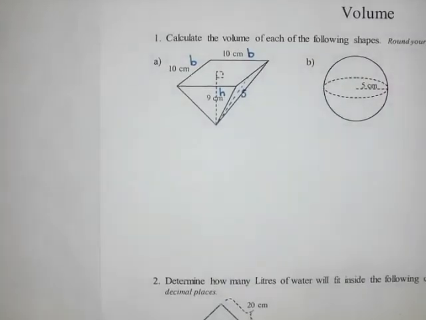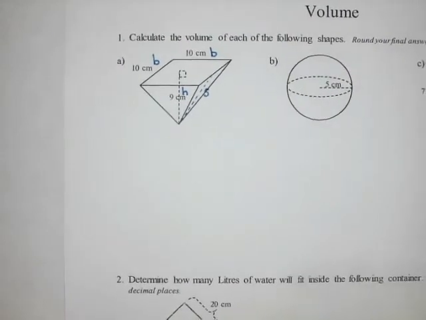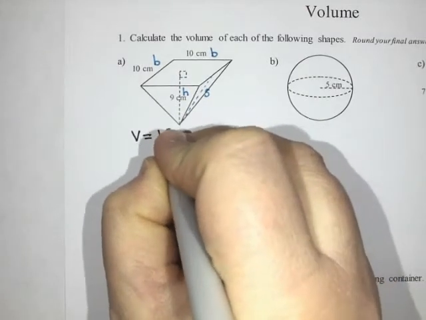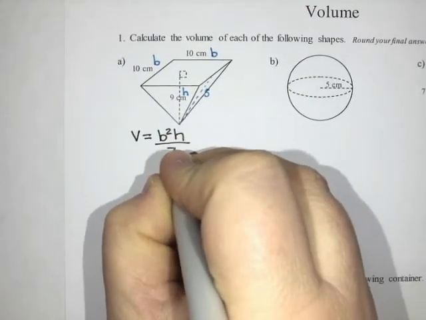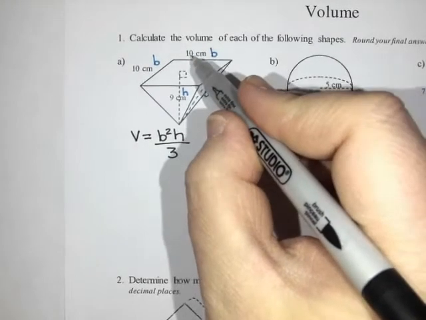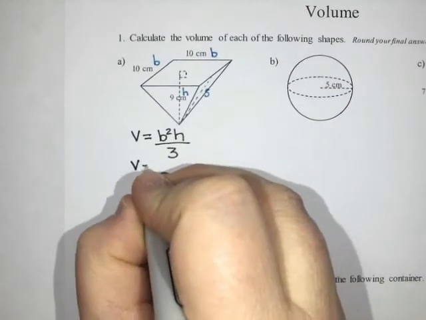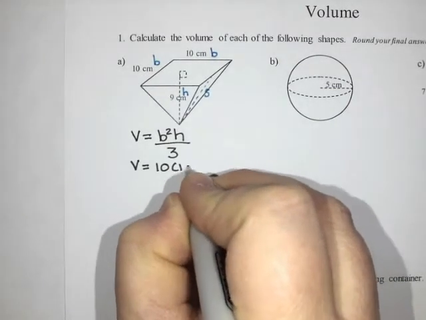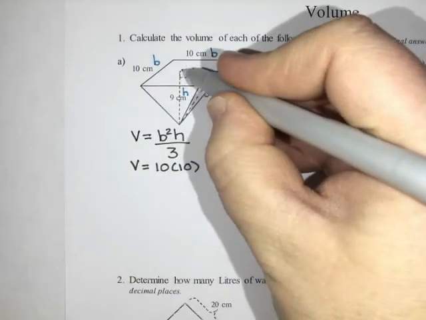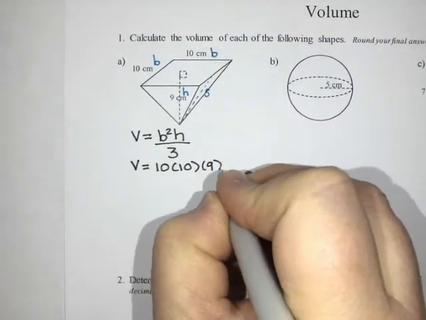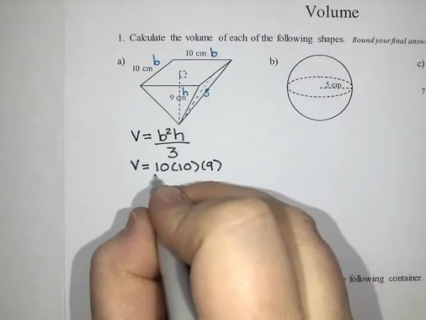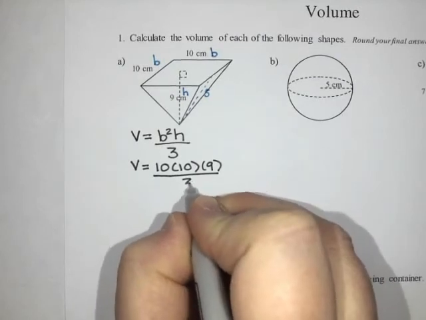So I'm going to write my formula down to start. I'm going to say volume V equals b squared h divided by 3. So I already labeled in my diagram, my b is 10. So this is 10 squared, or 10 times 10, that's what it means to square something, times the height, which is 9. And this formula does not use the S, only the surface area formulas use the S. And then divide that by 3.